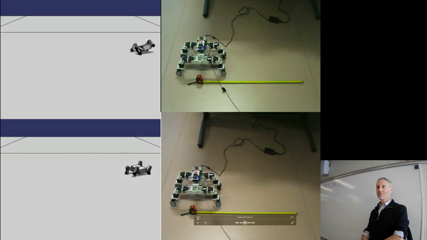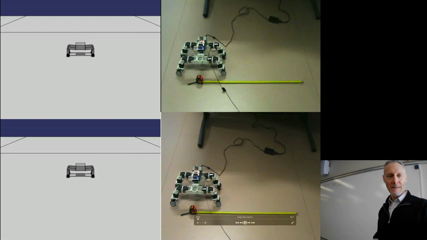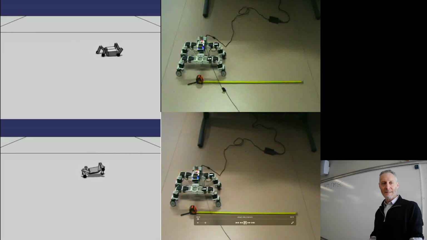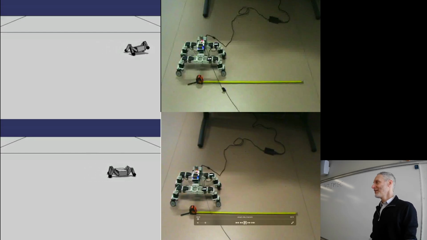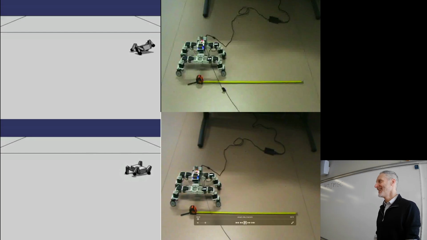Seems like the lower one, the oscillation of the legs are lining up better between legs that are in line. Maybe. I've seen this video hundreds of times. I don't know. The investigators don't know. Do you know? No, it kind of looked like it was swinging its mass back and forth.